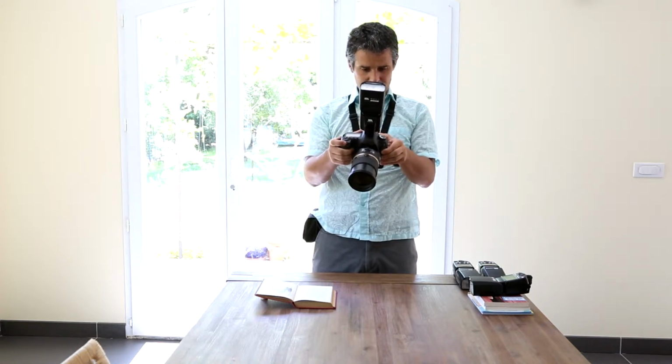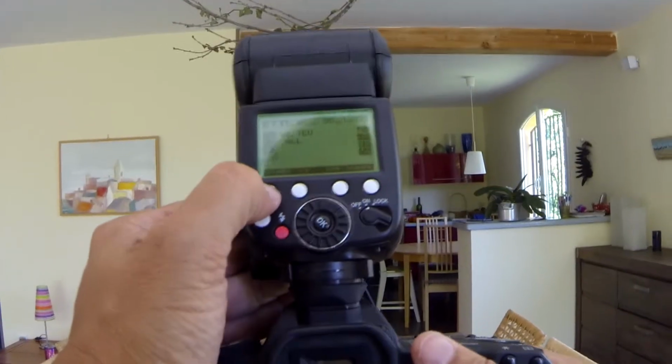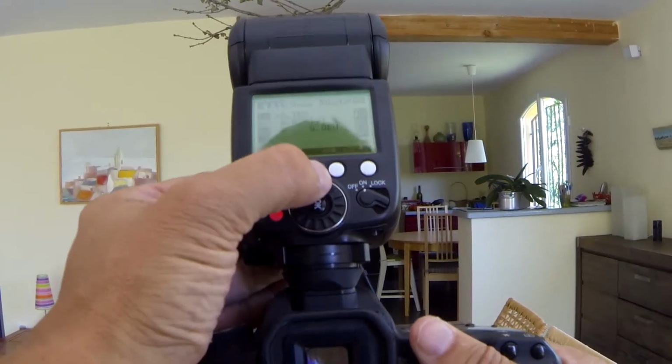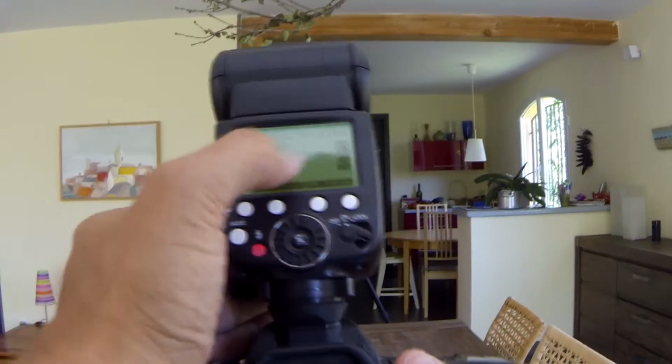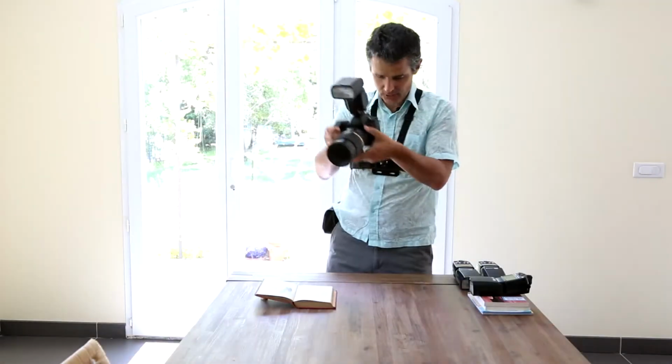Now, you might say, well, I'm not too happy about this dark part. So let's use this master flash to help a little bit. I just turned this on, and I'm going to be setting this as A, B, and A and B are equally contributing to the exposure, 1, 1. Let's do this.